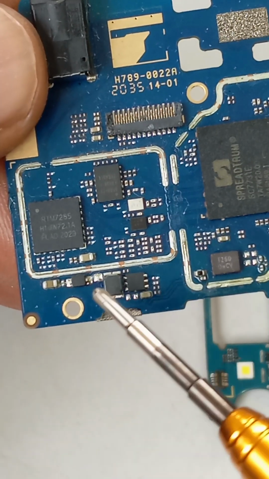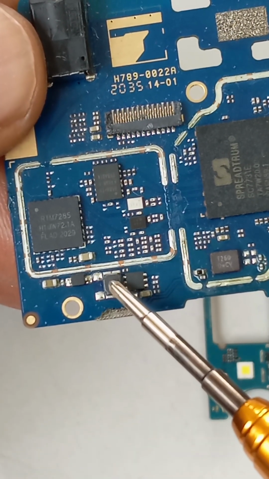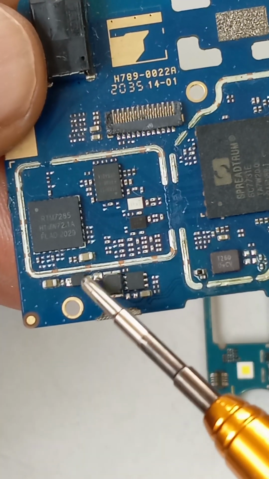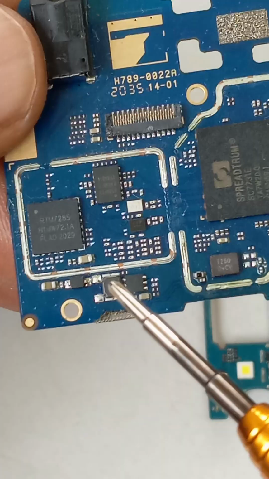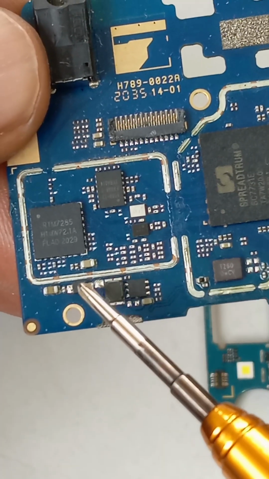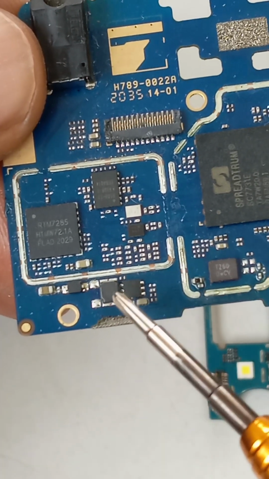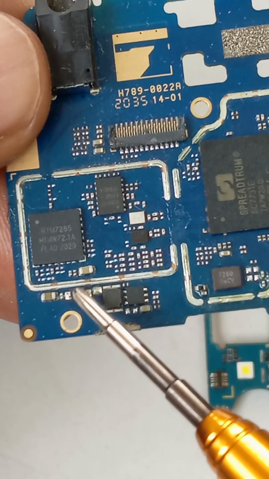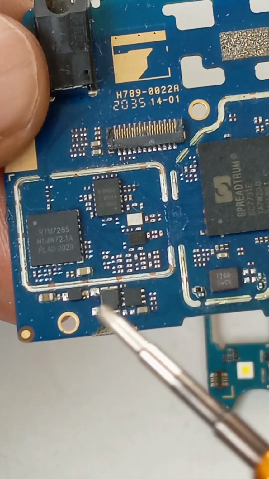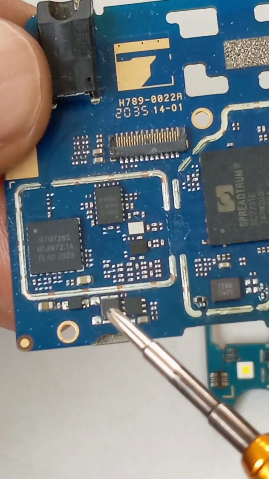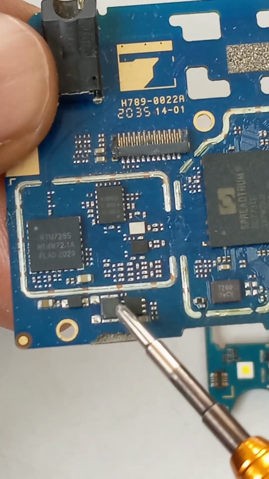You can see this is an inductor, or coil, and then this is a diode. In most phones, you always see this coil and this diode. So in order to identify the backlight section, when you open the phone, check for this coil and this diode.